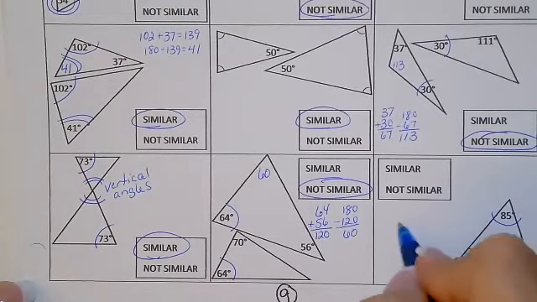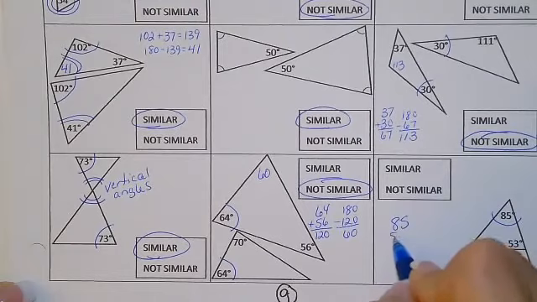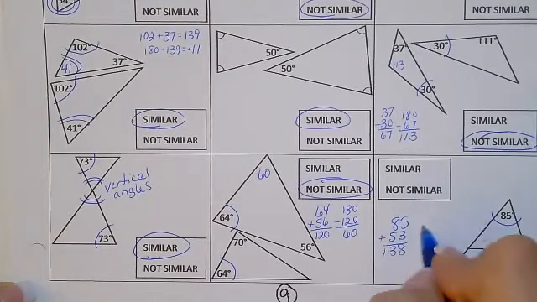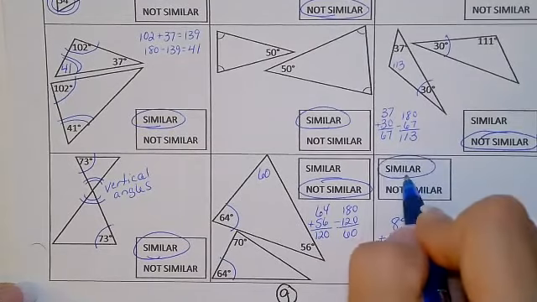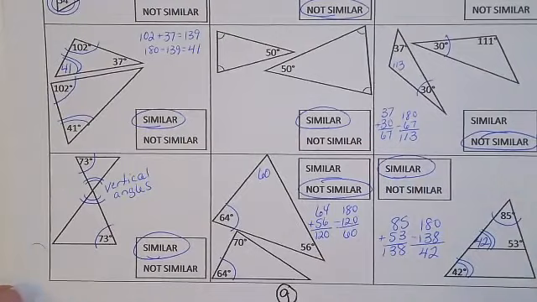So I'm going to add 85 and 53 together, and I get 138. I'm going to subtract that from 180, and I get 42. Okay, so that means that this measures 42 degrees, and so is this. So I have two pairs of congruent angles. So those triangles are similar.